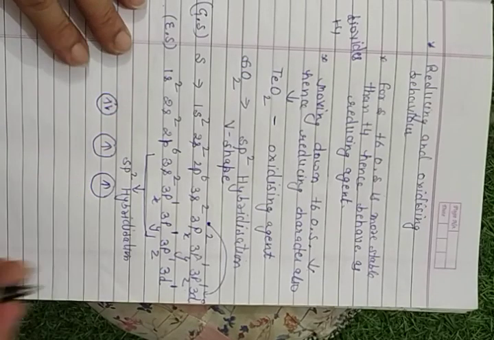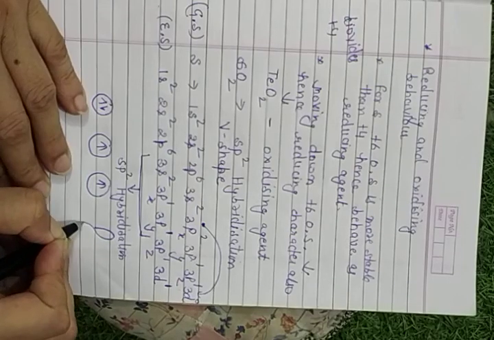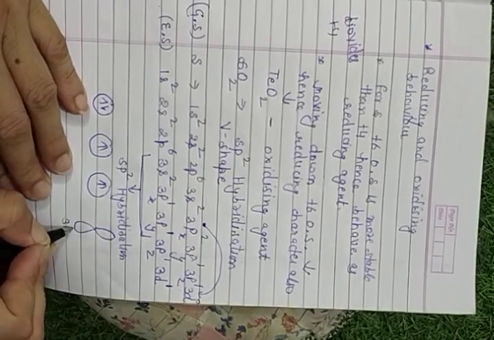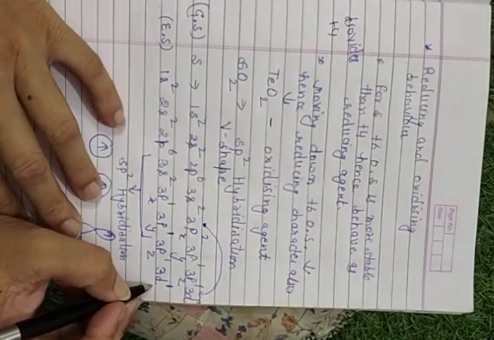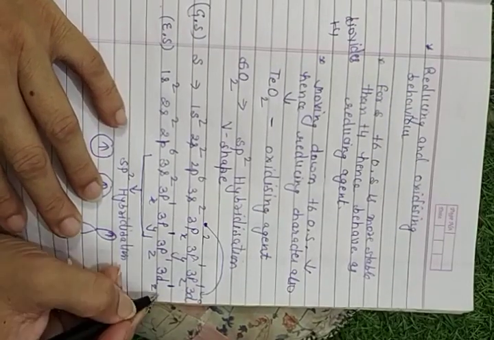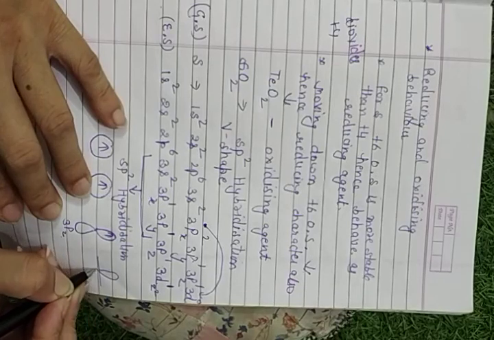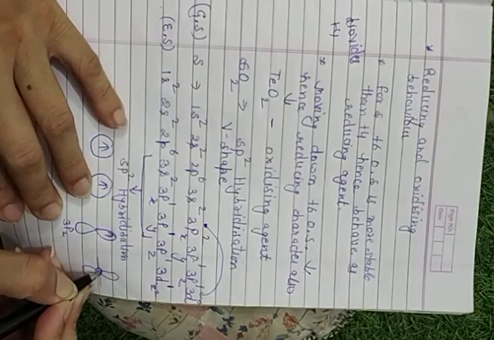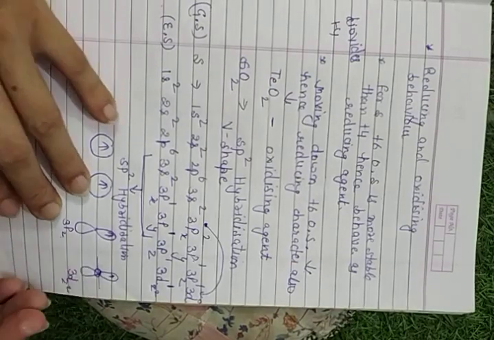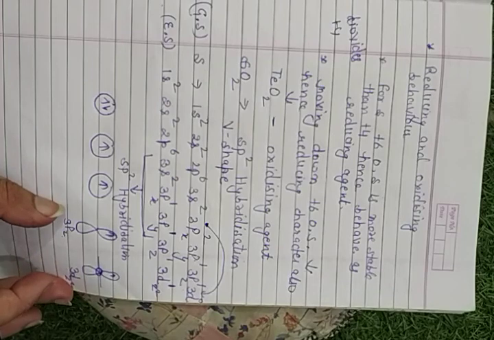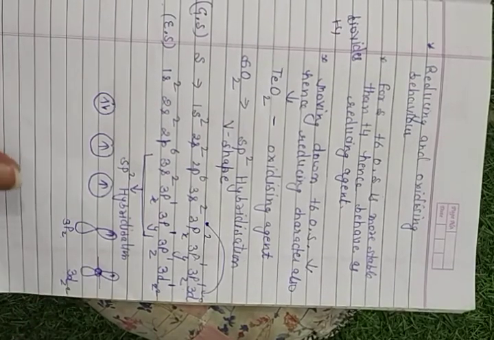Okay, so this is the sulfur condition in its first excited state. Here one 3pz orbital is as it is, and the d orbital involved is 3dz2, which also has 1 electron. These 2 atomic orbitals are unhybridized orbitals. They do not participate in hybridization.